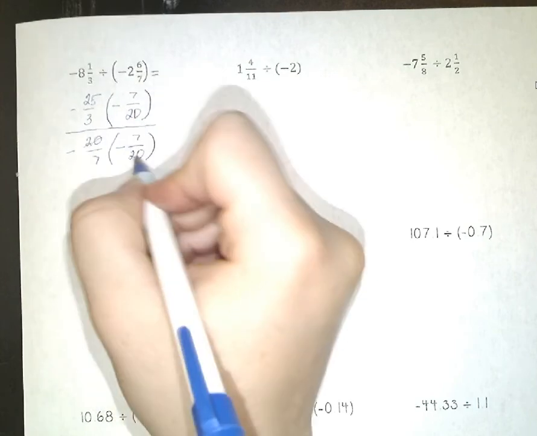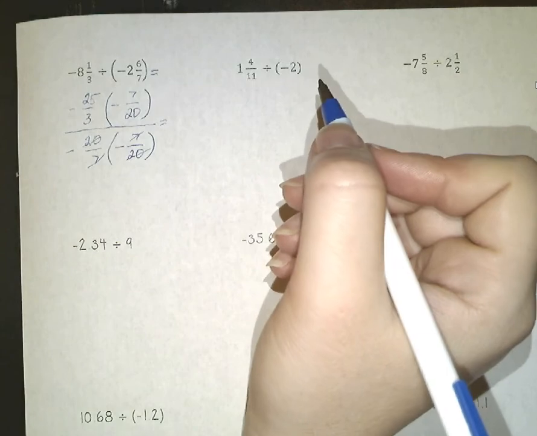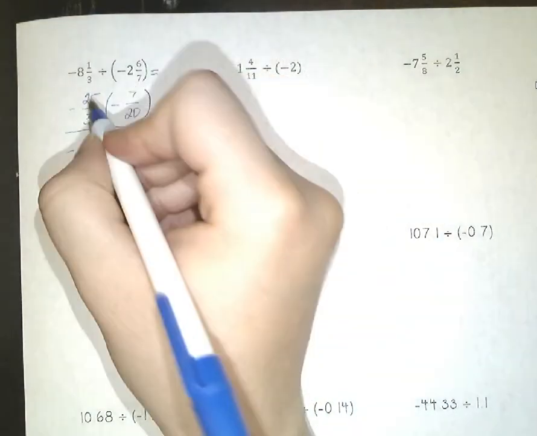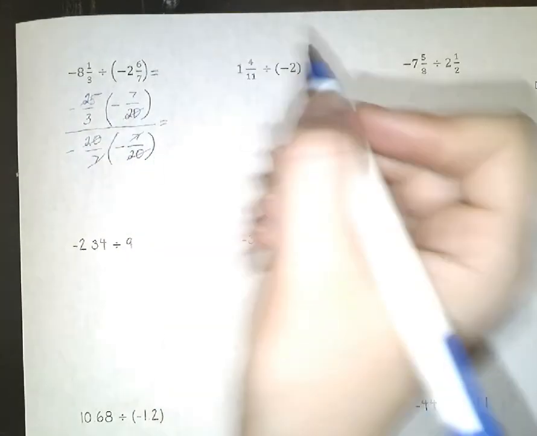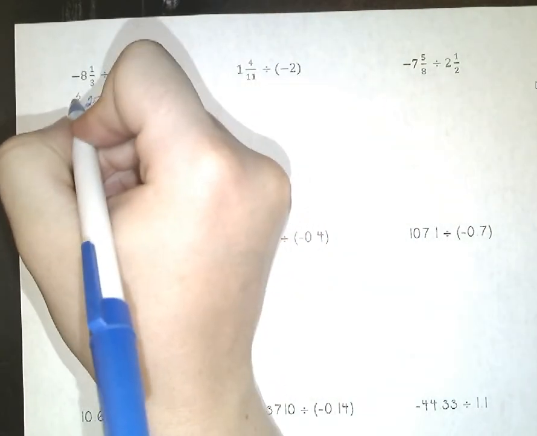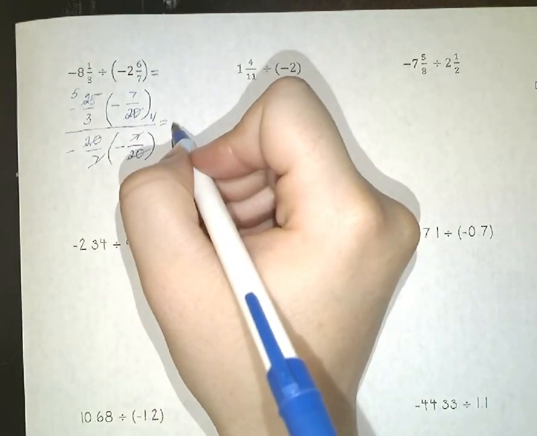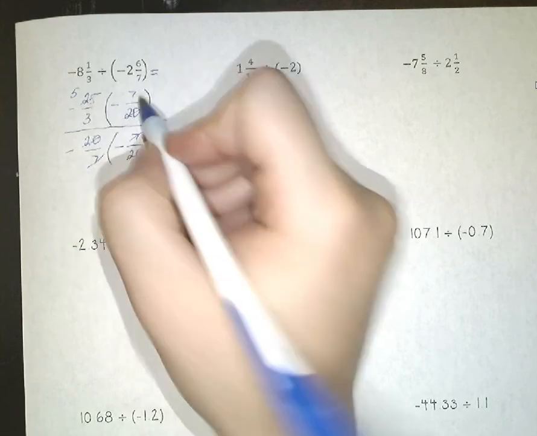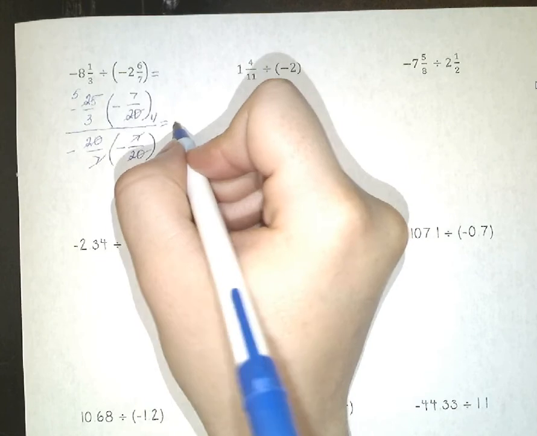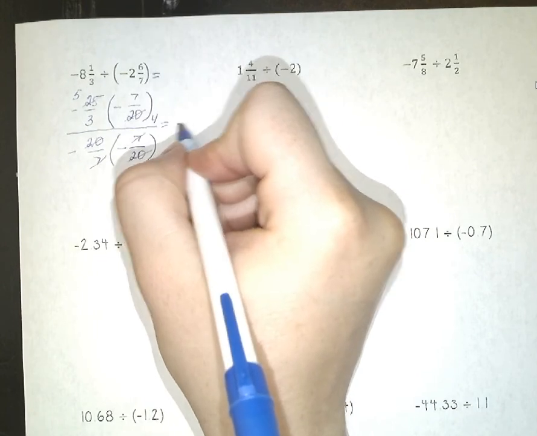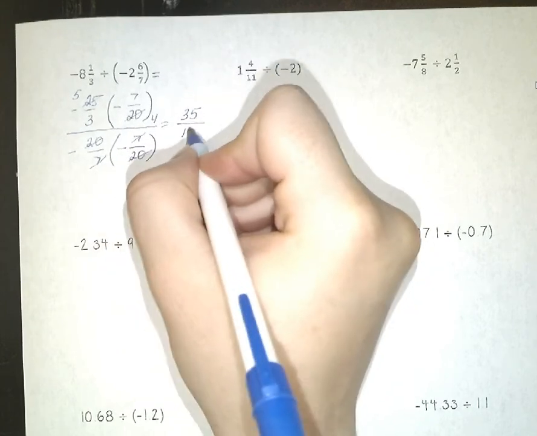In the denominator, all my numbers get simplified and I get only 1, and that's my goal. In the numerator, you can simplify 25 and 20 by dividing both numbers by 5. 25 will turn into 5 and 20 will turn into 4. That will be easier to multiply than 25 by 7. But since you're multiplying same signs, your answer is positive, as I said. And so you will have 5 times 7 is 35, and 3 times 4 is 12.